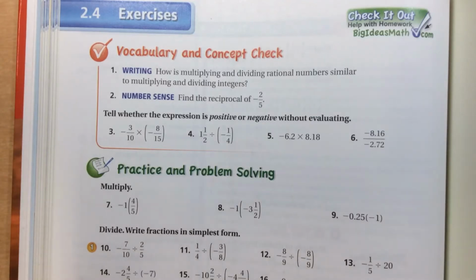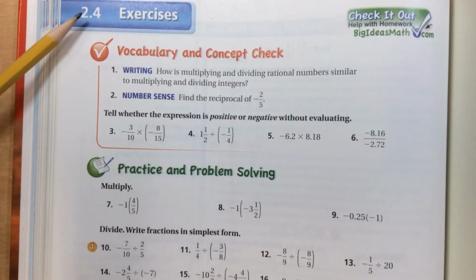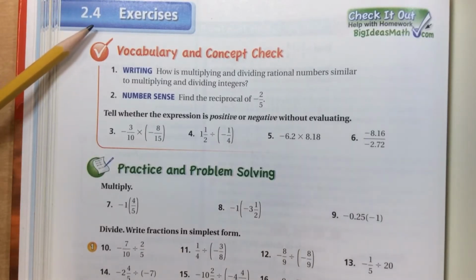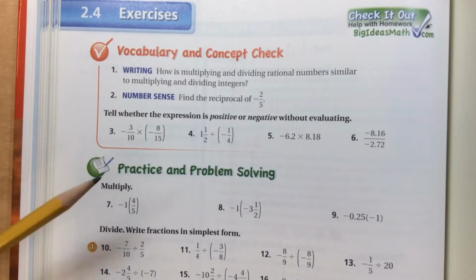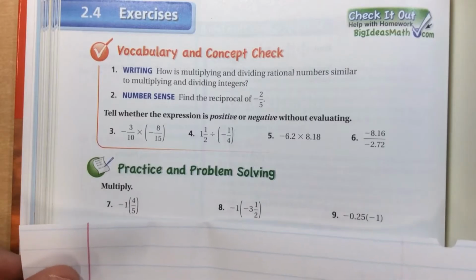Okay, so 2 days ago we did adding rational numbers, and the last lesson was subtracting rational numbers. And now we're going to split 2.4, multiplying and dividing rational numbers, into two different lessons. So today we're reviewing just multiplying rational numbers.